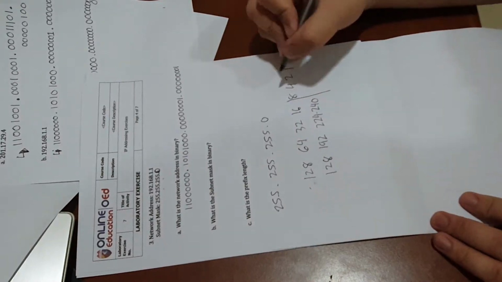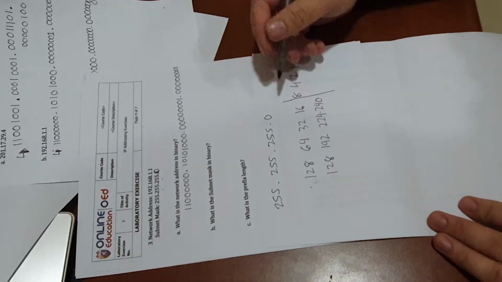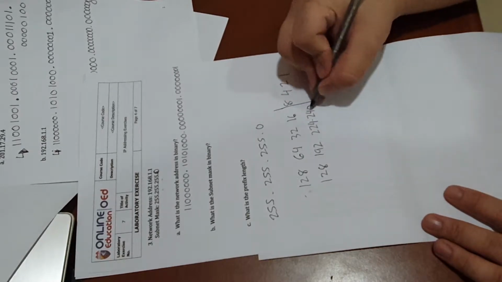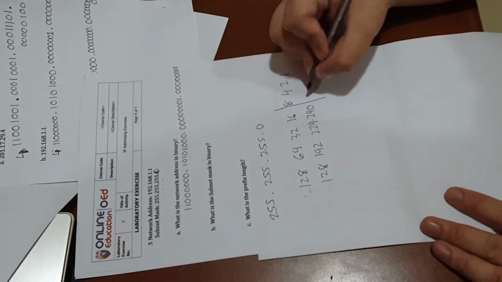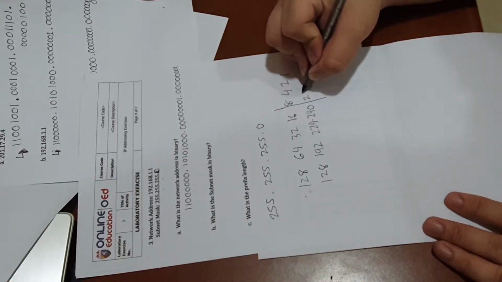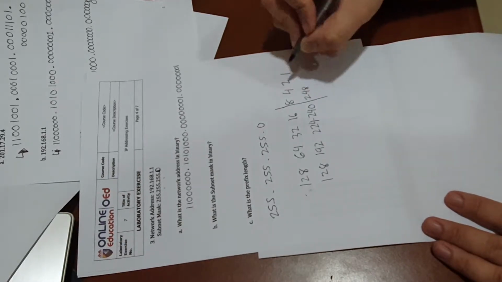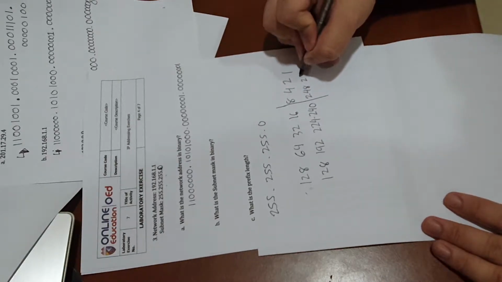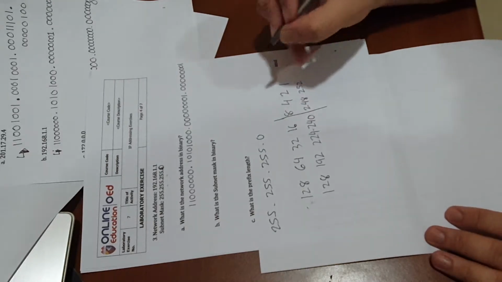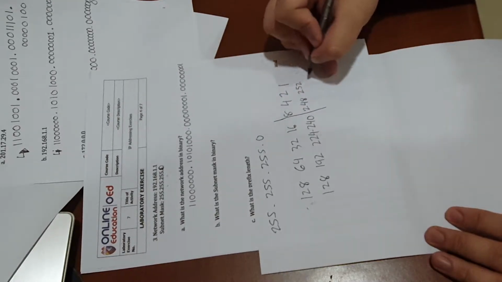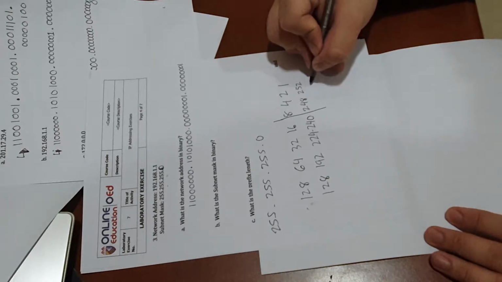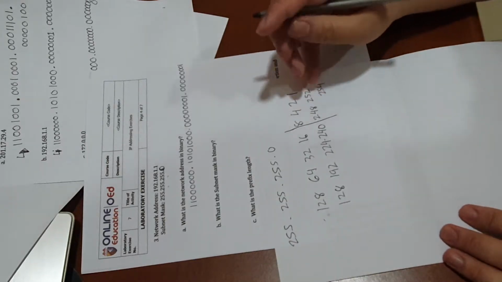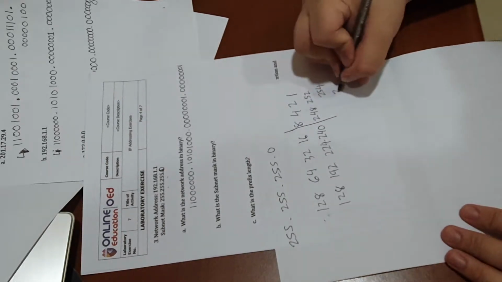Okay, so I'll just put a comma here. And then this side, 240 plus 8, that is 248, plus 4, 252, plus 2, that is 254. Then 254 plus 1, that is 255.